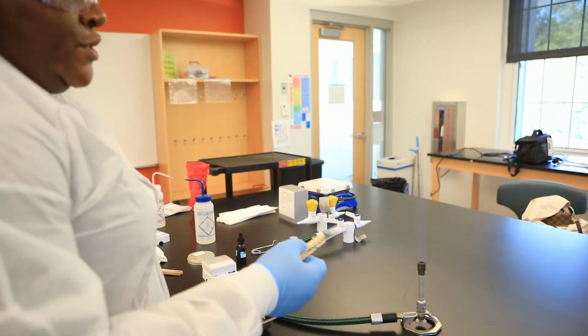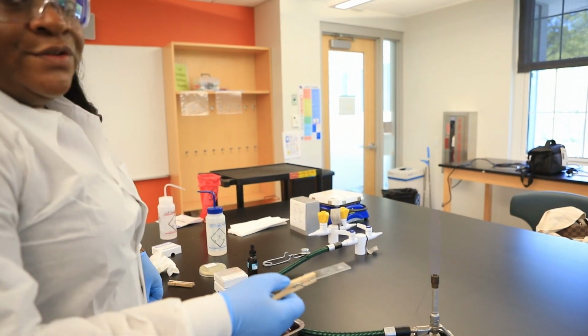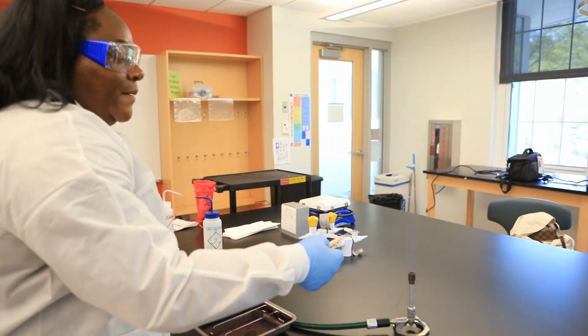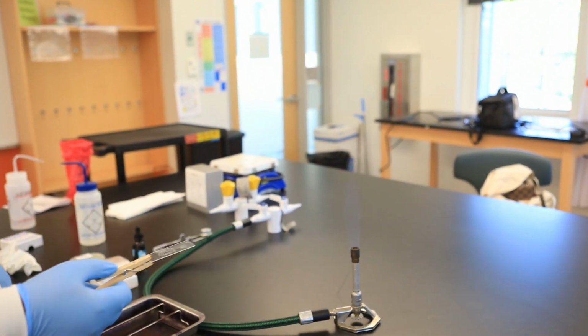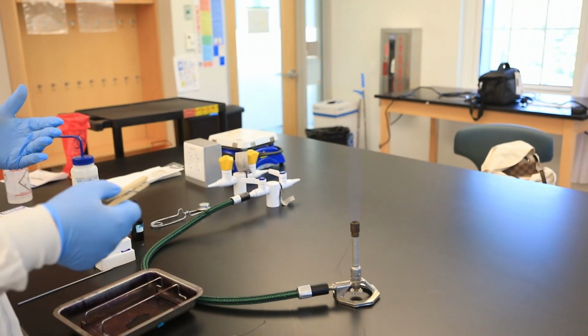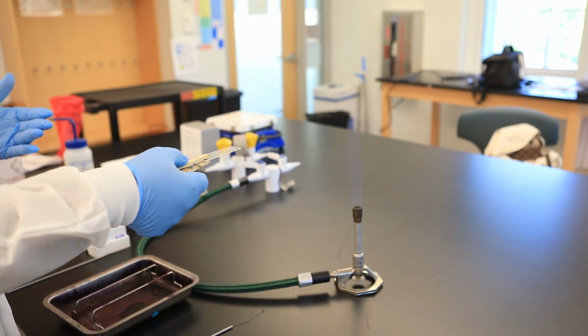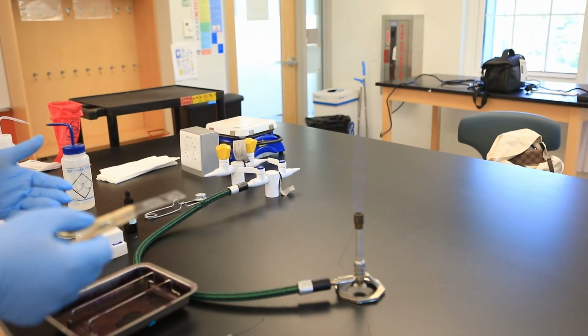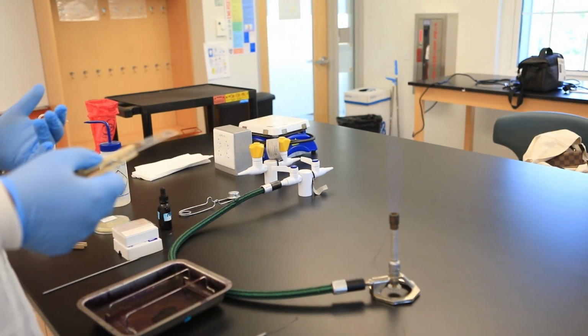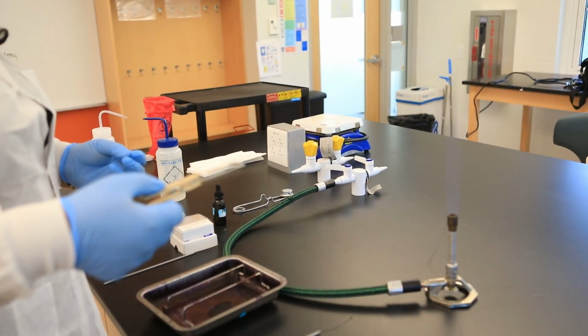So now what I'm gonna do is take this slide, I'm gonna pass it through the flame just a couple of times. So here, and I'll do it one more time, and that's it. You don't want it to linger in there. You don't want to pass it through the flame multiple times, because that can end up lysing, rupturing the cells.